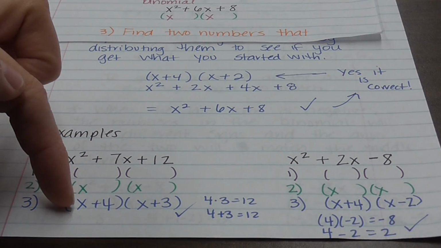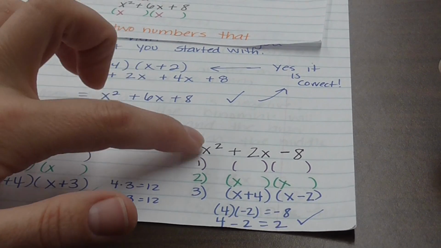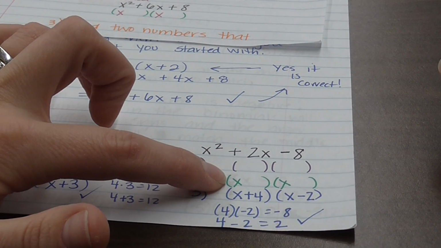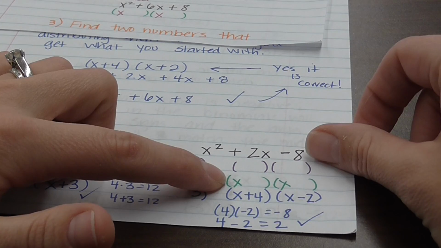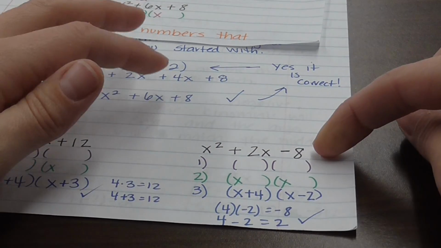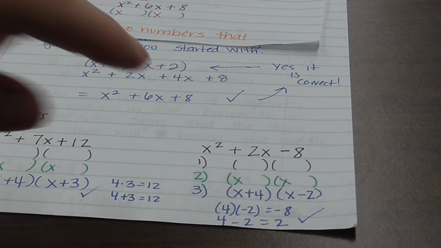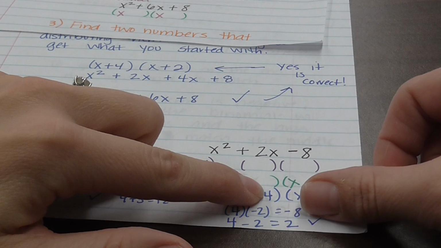You will not need to write out each of those steps. Just for the purpose of the video, I've written it all out. So again, write your parentheses, x in the front of each one. Now, what two numbers multiply to give me negative 8, but add up to give me positive 2? So this is a little trickier with a negative at the end. So I know that I'm going to need a positive and a negative number. So 4 times negative 2 gives me negative 8.